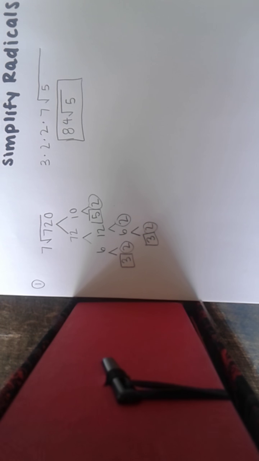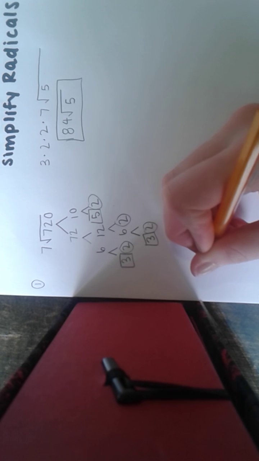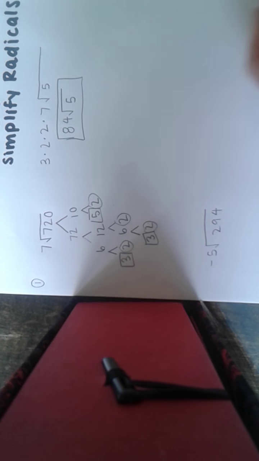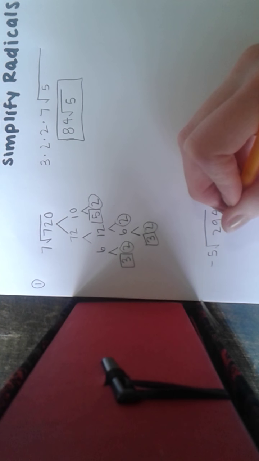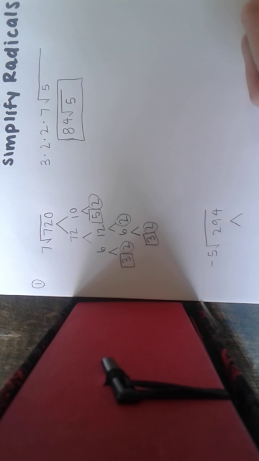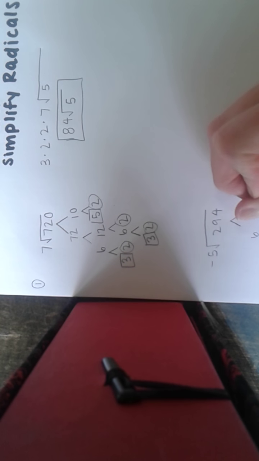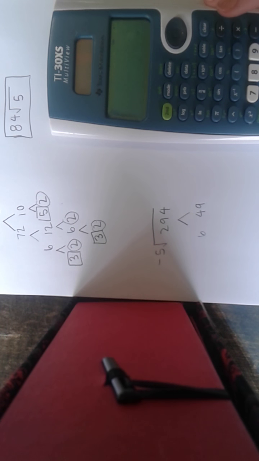Another example will look something like this. So we'll have a negative number, so negative 5 square root 294. We're going to do the same method as we did up here by treeing this. So factors of 294 are 6 and 49. And you can always check this on a calculator if you're not too sure. So let's check that. So 6 times 49 is 294.